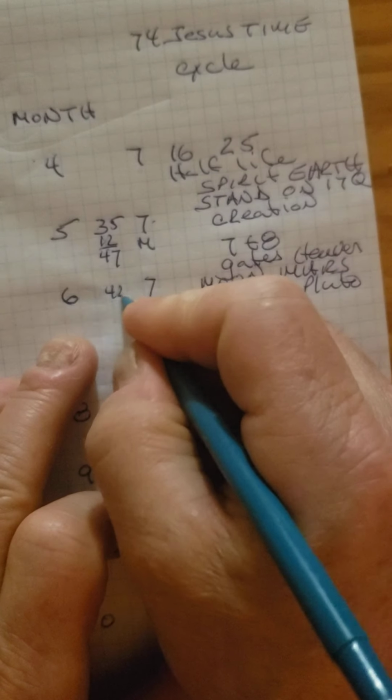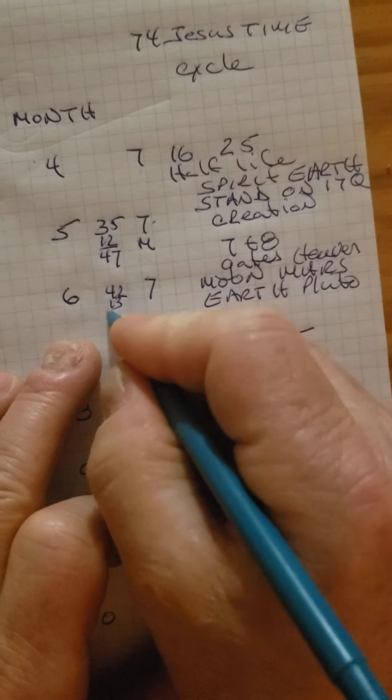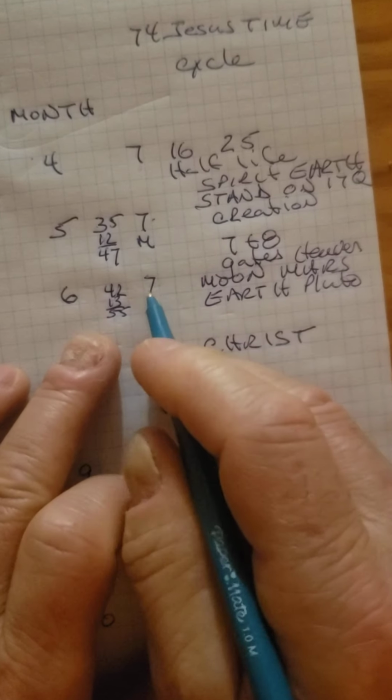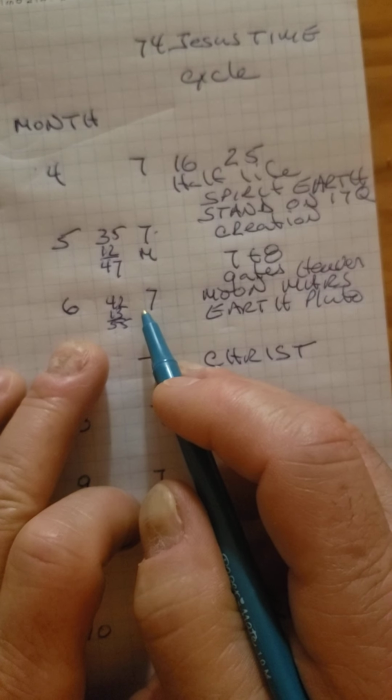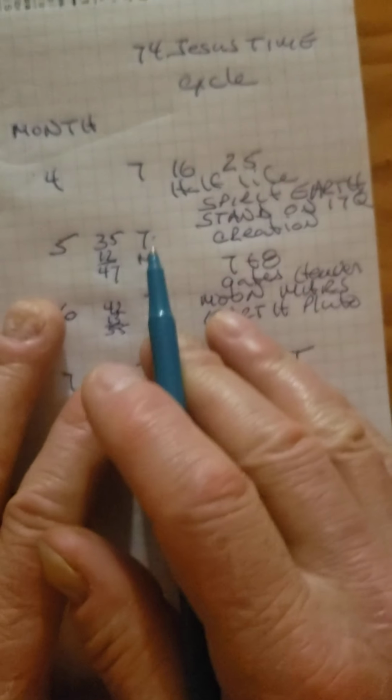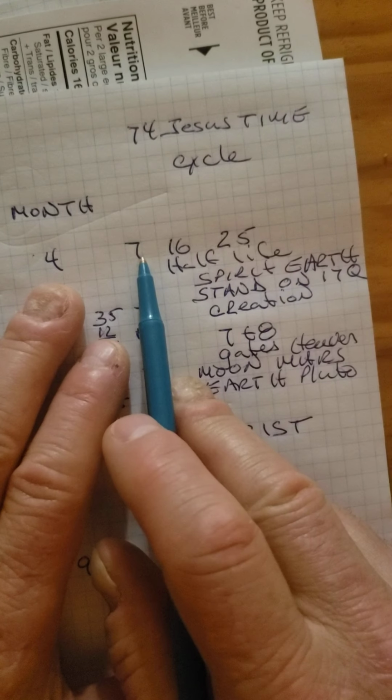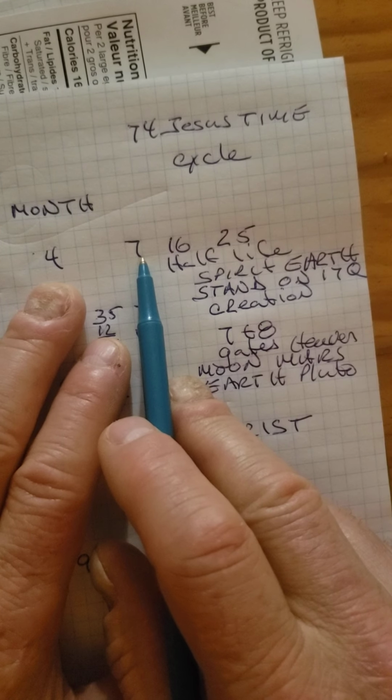7 times 6, 42. 7 plus 6, 13 is 55. If we minus it, I end up with 29. And that is going to give me the birth. There's a whole lot of equations that come here because the birth will show up over here. How does the birth show up over here?